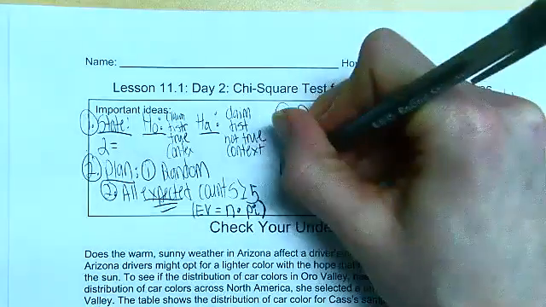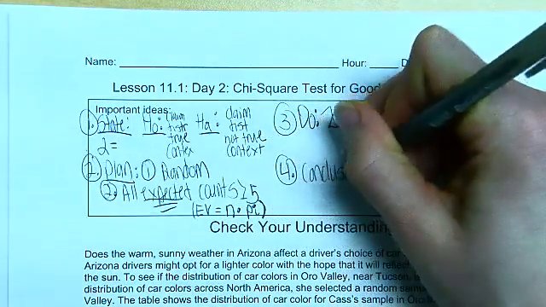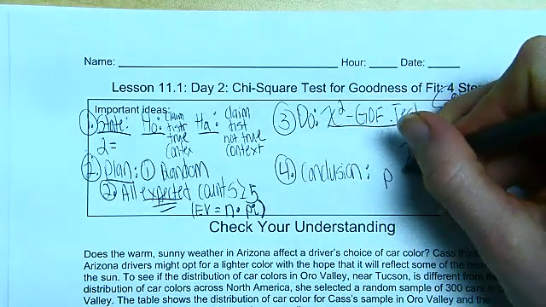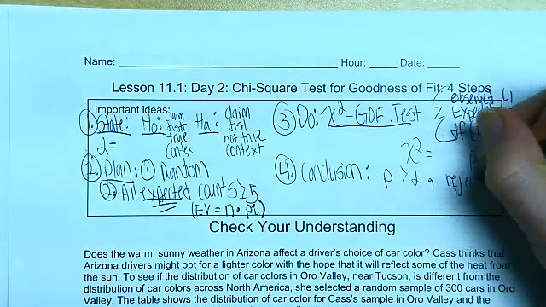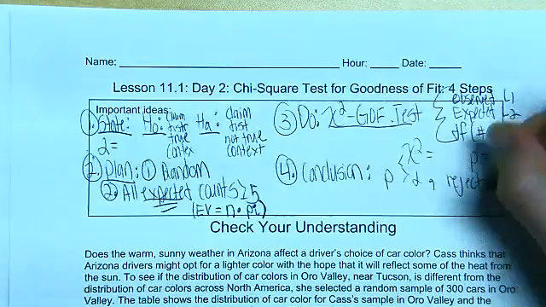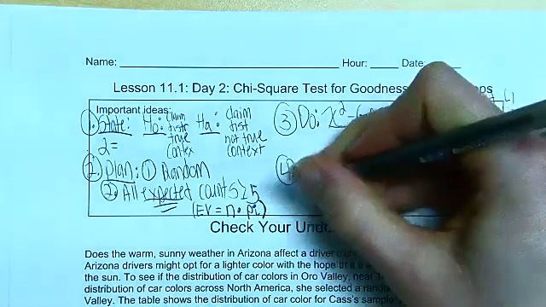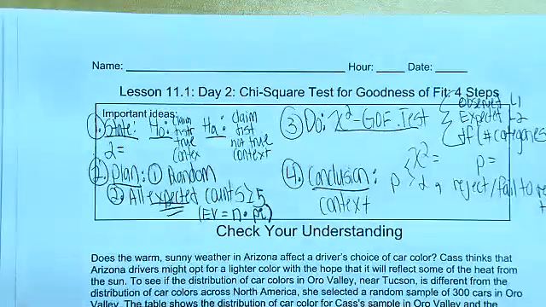And then for your conclusion, same thing as usual. You got to compare p to alpha, reject or fail to reject the null, and then give your context. So we have our 4 steps.